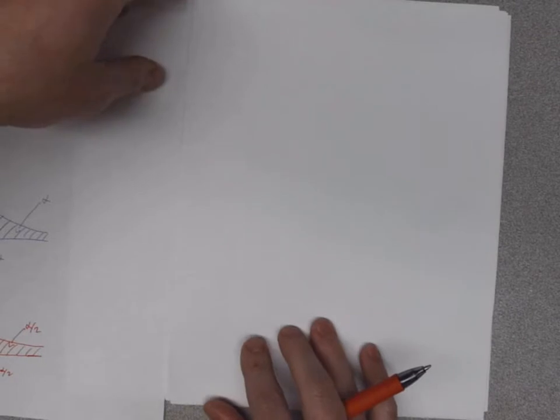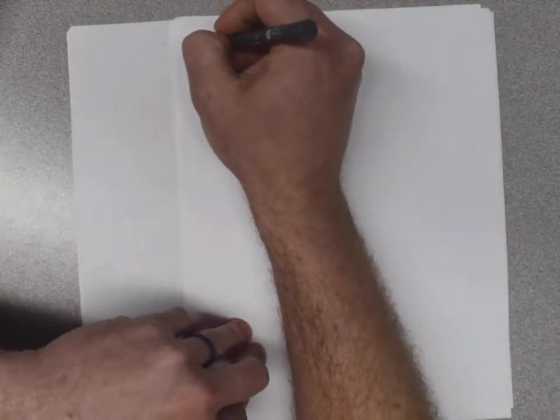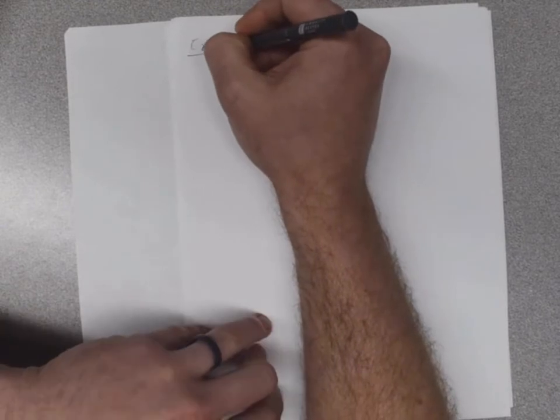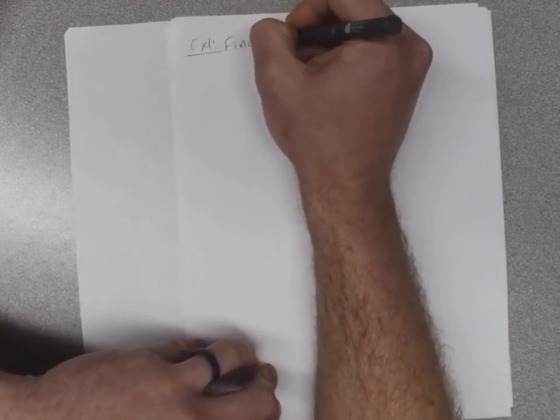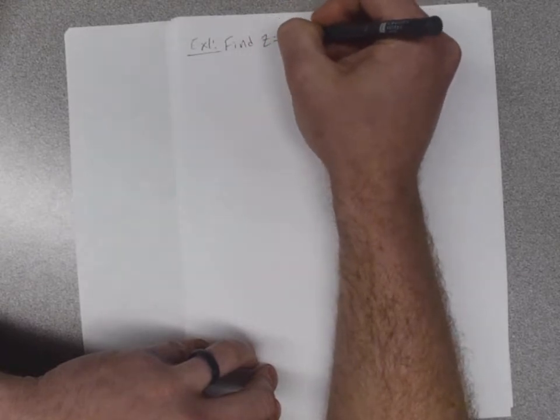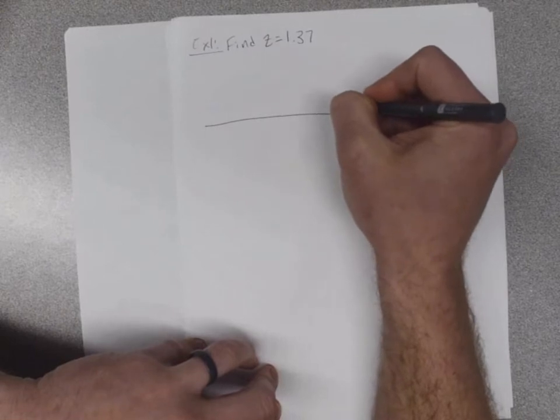So to start off, let's look at just how to calculate Z. We'll call this example 1. Find Z equals 1.37. So graphically, this is what it would look like.